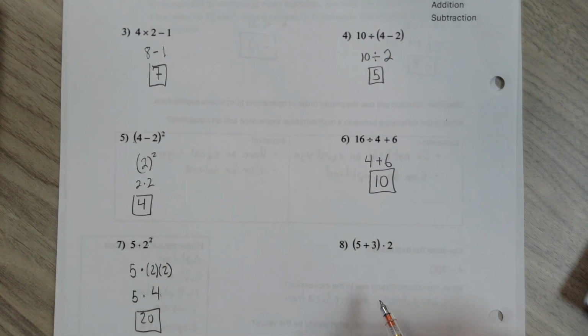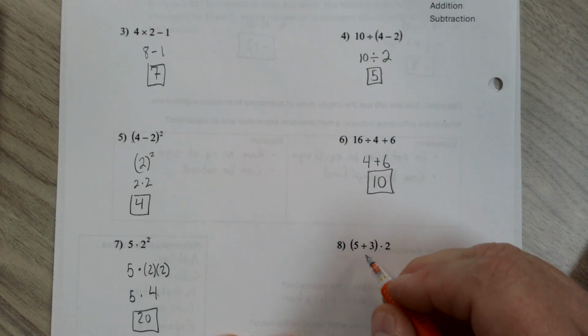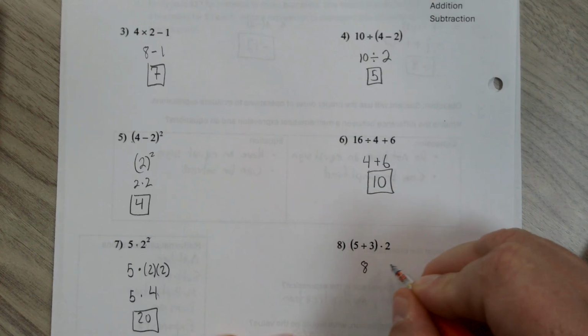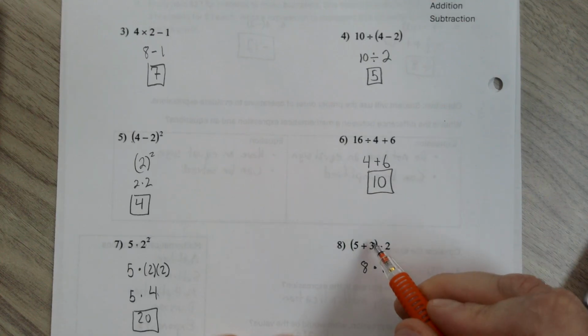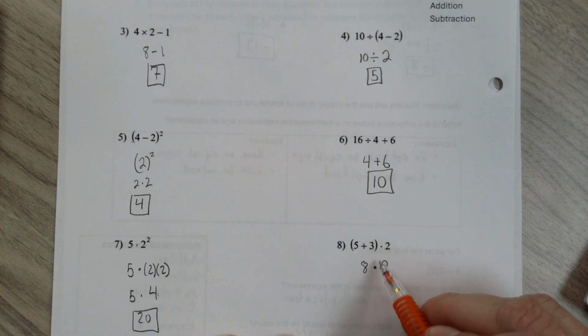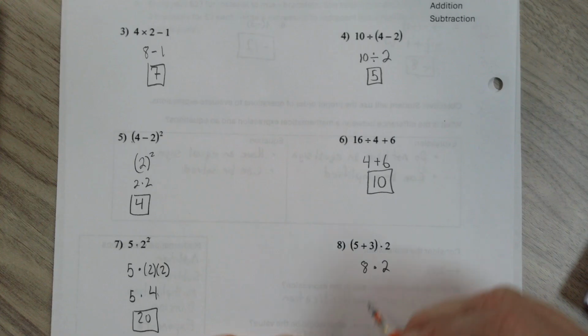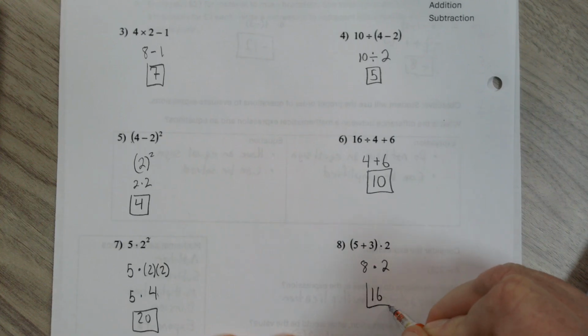And then for our last one here, we'll do what's inside the parentheses, the 5 plus 3, that gives us an 8. So we still have an 8 times 2. Once again, I didn't have to keep the parentheses because there's a multiplication symbol, but if this 2 is right next to the parenthesis, I would have kept it on the 8. That gives you a 16.